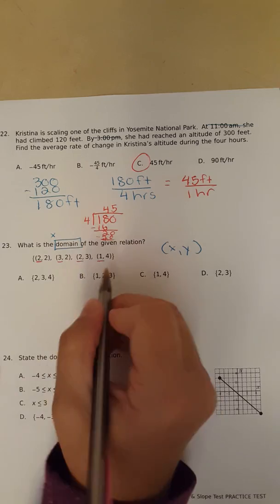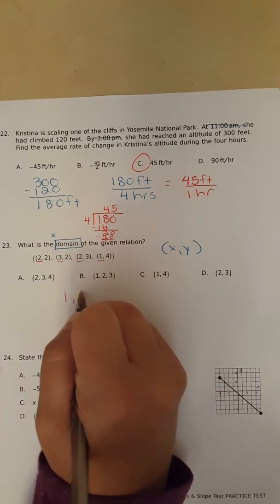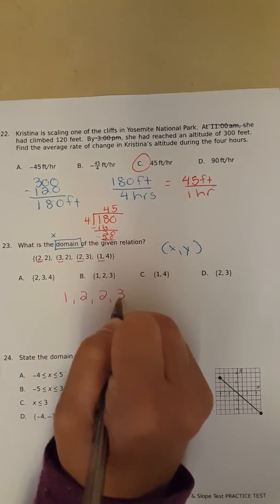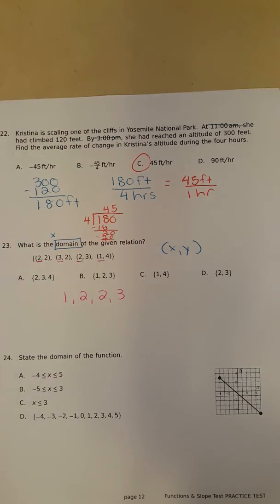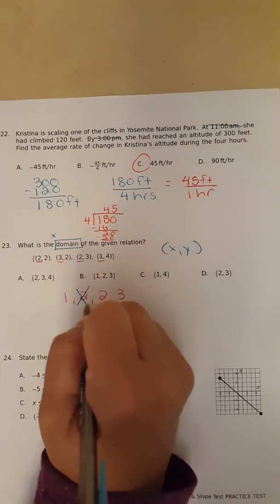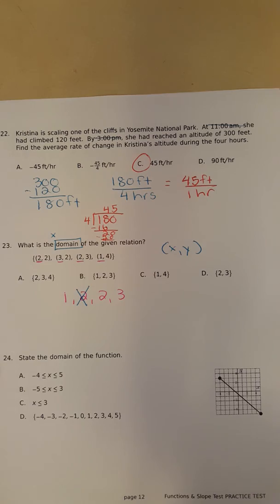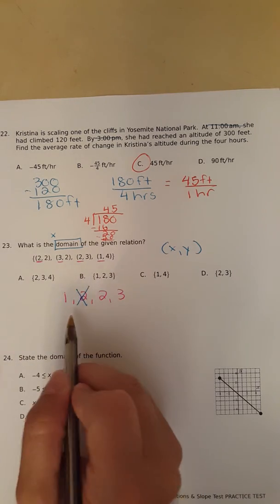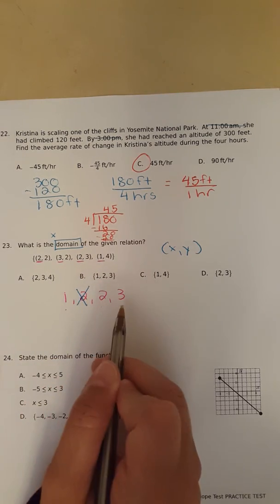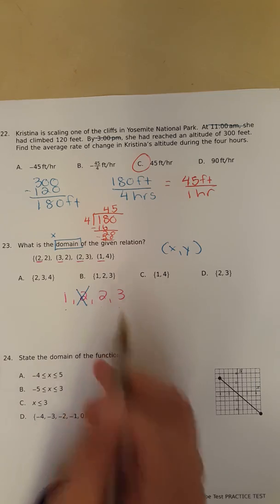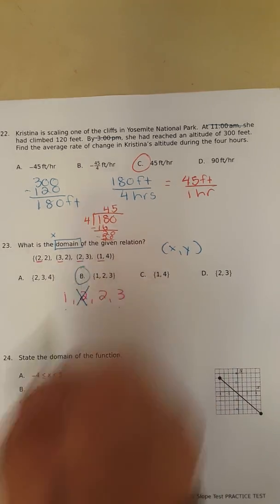Now remember, we like to write them in order. So our smallest is 1, 2, 2, and 3. But don't forget, if there's a number that repeats, we actually don't use it again. We only write it there the one time. So our domain values that we're looking at are 1, 2, and 3. And that right here is going to match answer choice B.